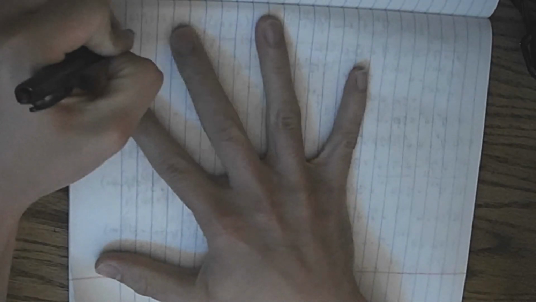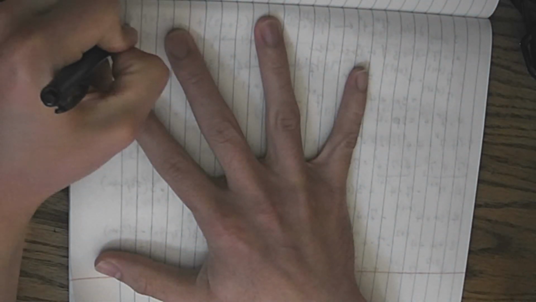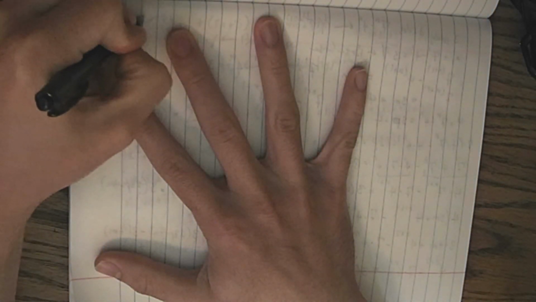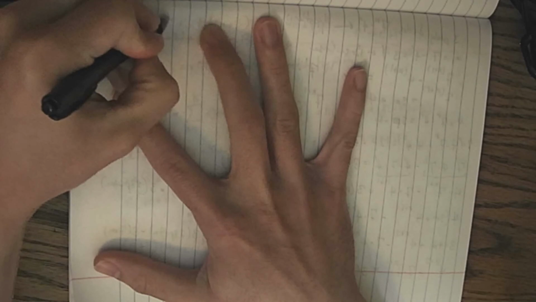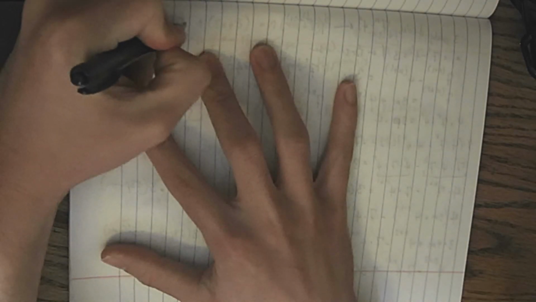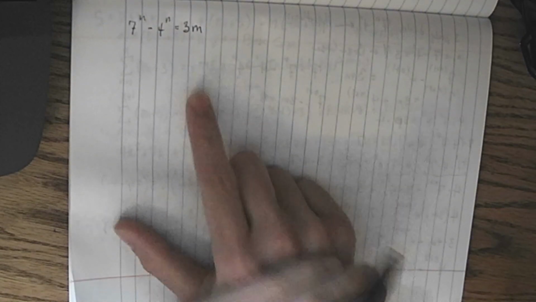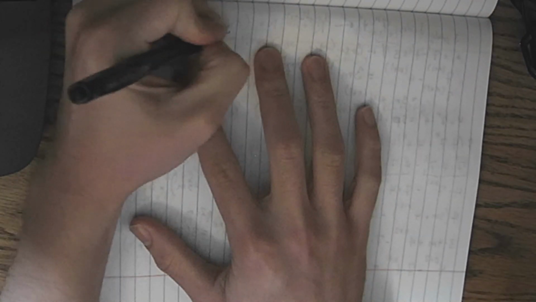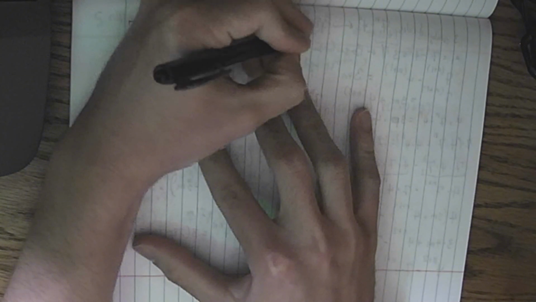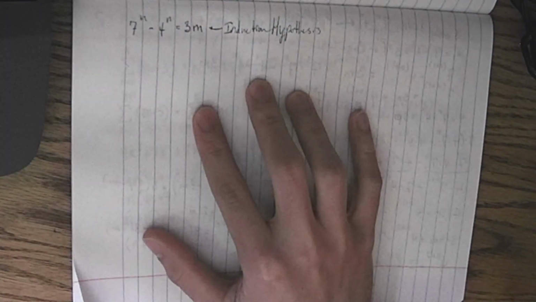So how can I express that? I want to say 7 to the power of n minus 4 to the power of n is going to be equal to 3 times some integer, let's call it m. So this would be my induction hypothesis, if I'm trying to prove that this statement is true.